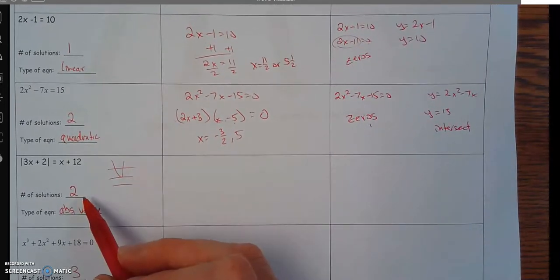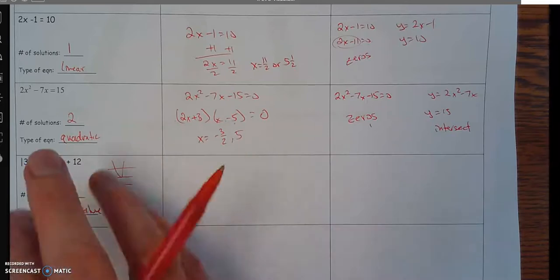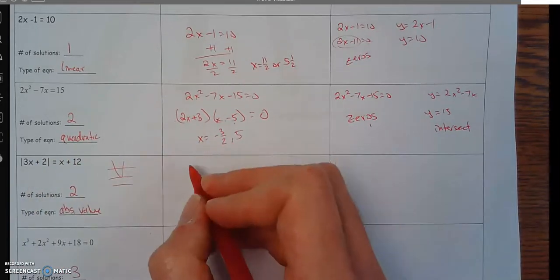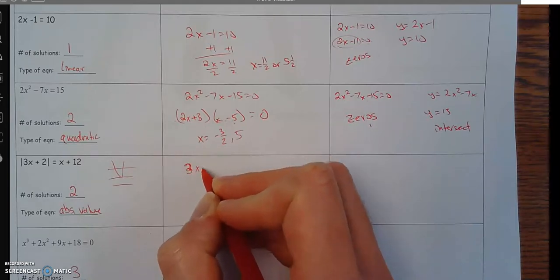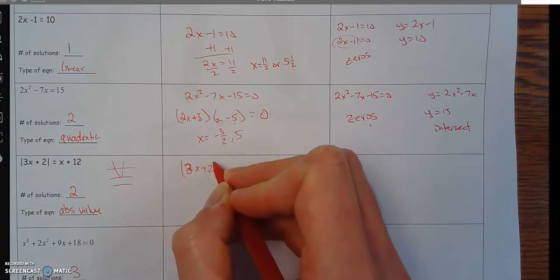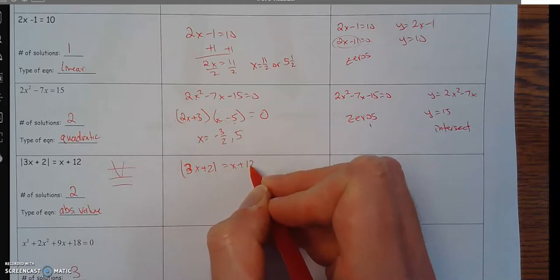Okay, so that one, I'm going to let you do on the calculator if you want to practice with that. This guy, again, we said that, for the graphing, let's say we want to solve this. So we got the absolute value of 3x plus 2 equals x plus 12.